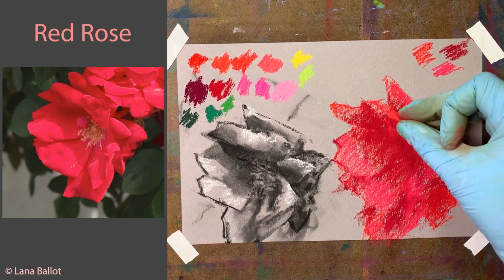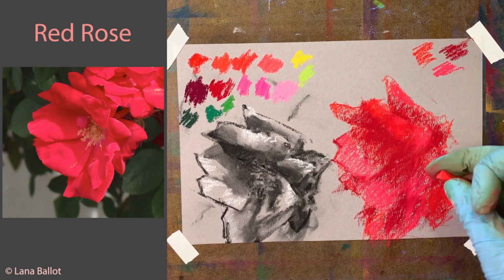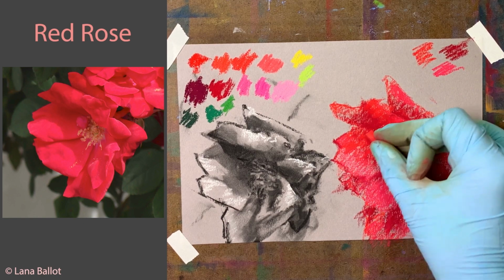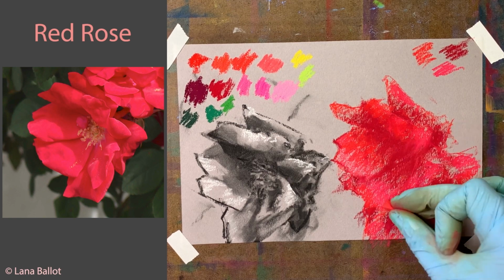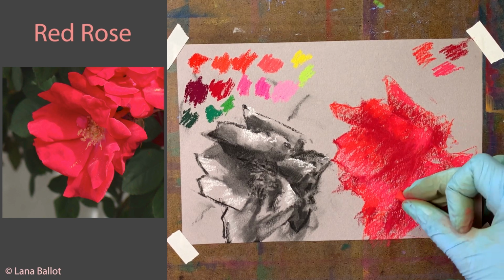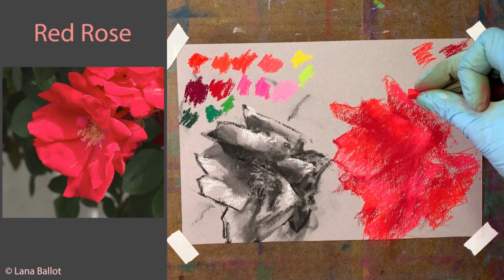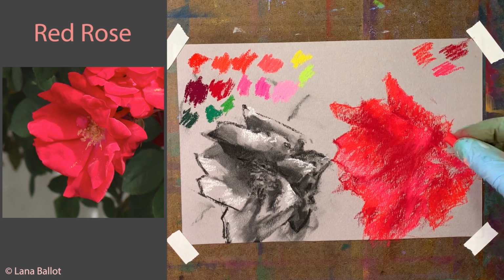So that's why it's a lot of red, a lot of glowing color right now added to the petals, even to the shadow areas. I have that pretty chromatic red, particularly at the borders of the shadows, maybe, or some areas that are catching some of that reflected light.